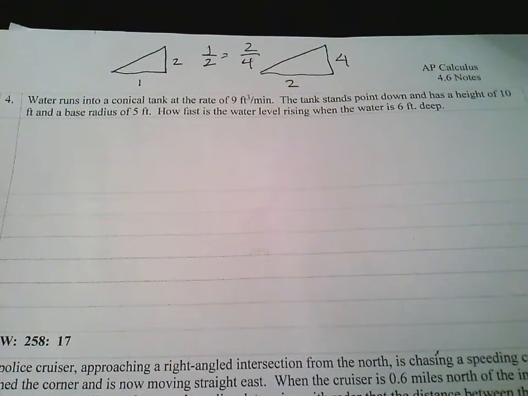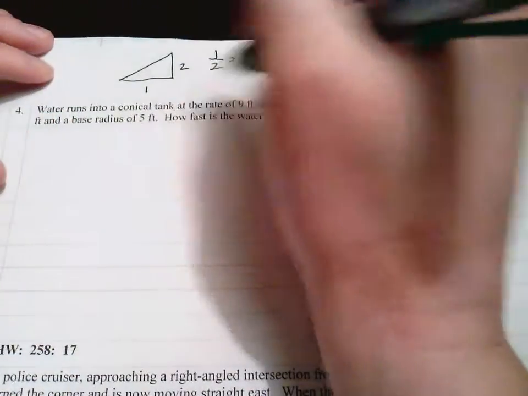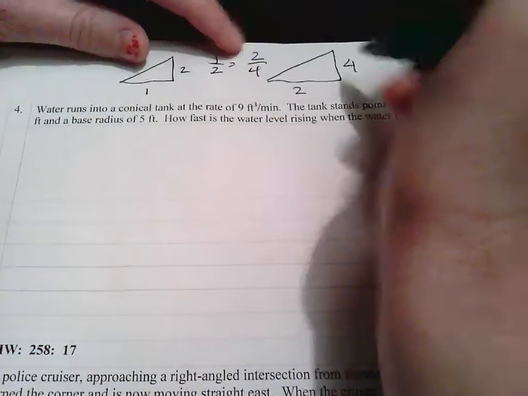So, water runs into a conical tank at a rate of 9 feet cubed per minute. So right there you see feet cubed per minute, that's dV over dt. And it's running into, so it's positive.